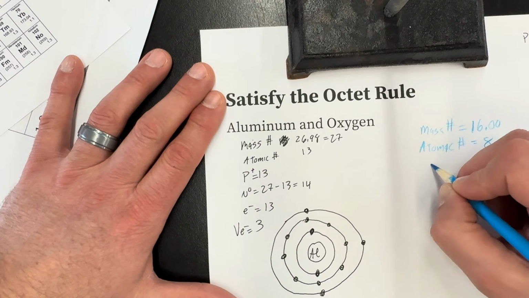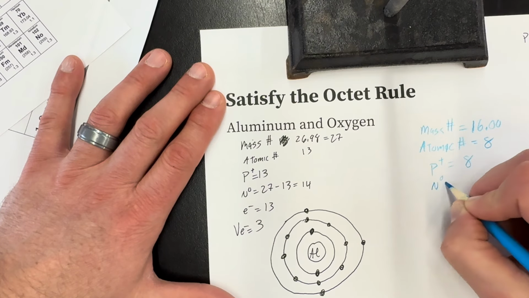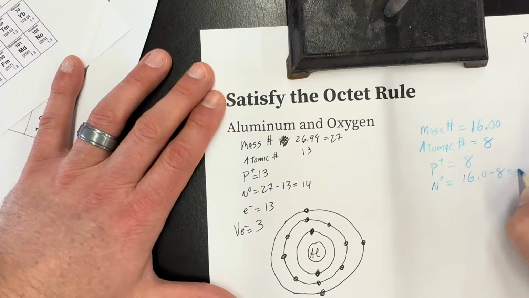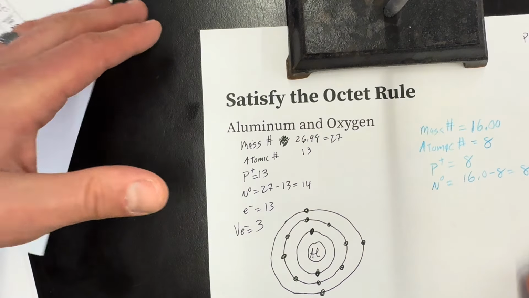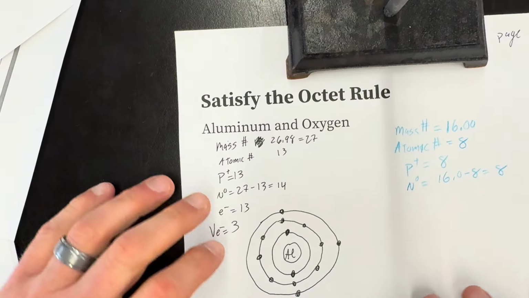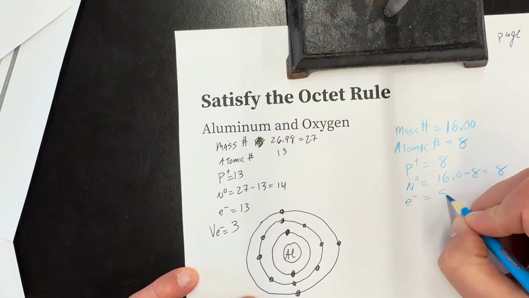And that tells me that the number of protons is going to be 8. The number of neutrons is going to be 16 minus 8, or 8. And the number of electrons is going to be 8 as well.